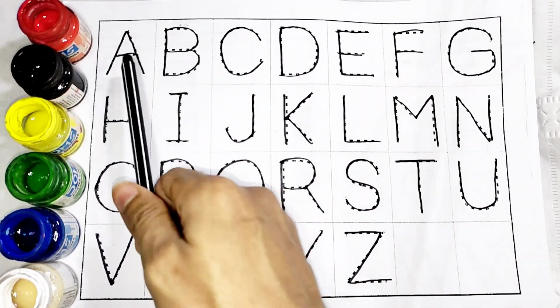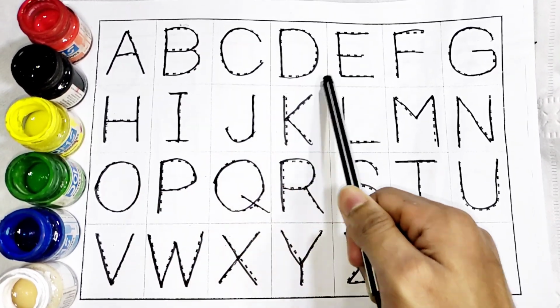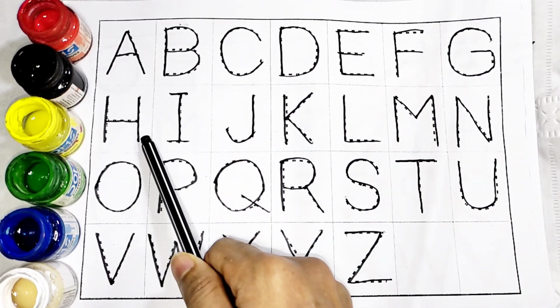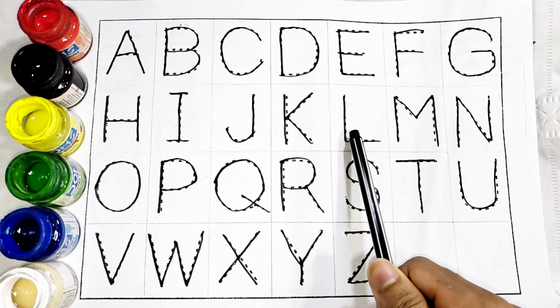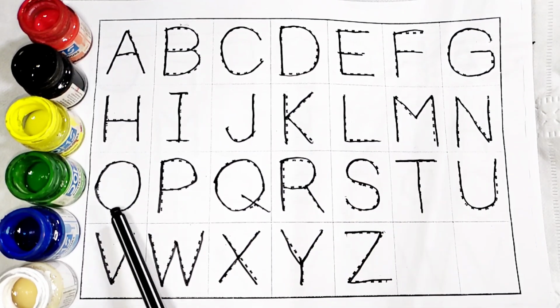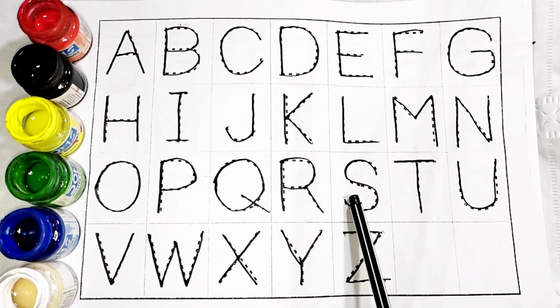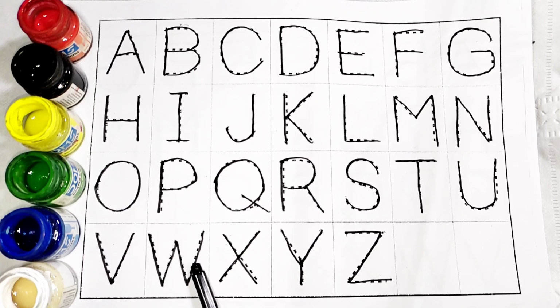Z, A, B, C, D, E, F, G, H, I, J, K, L, M, N, O, P, Q, R, S, T, U, V, W, X, Y, Z.